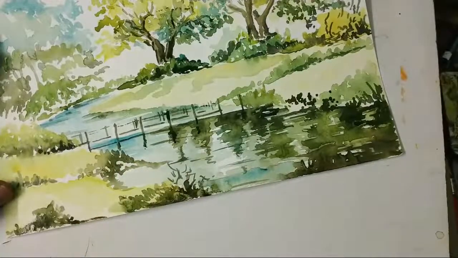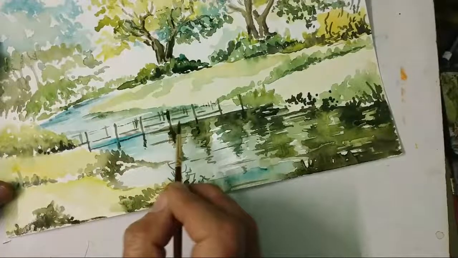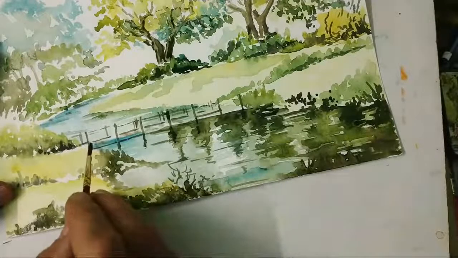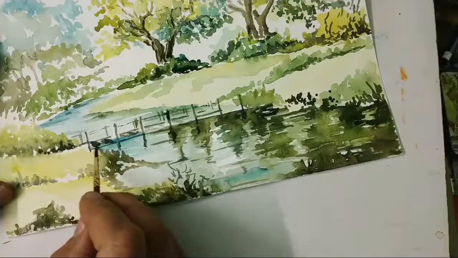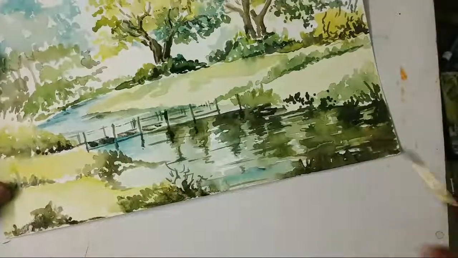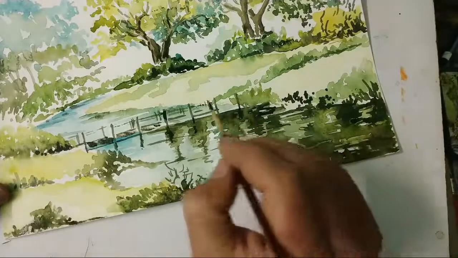And I can put some shade of brown and put it horizontally. This much is enough.